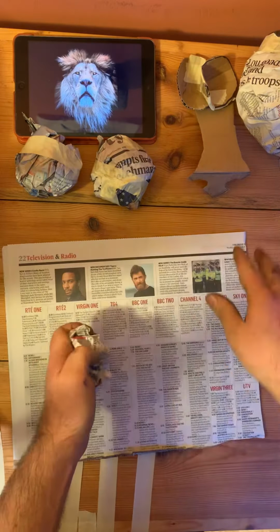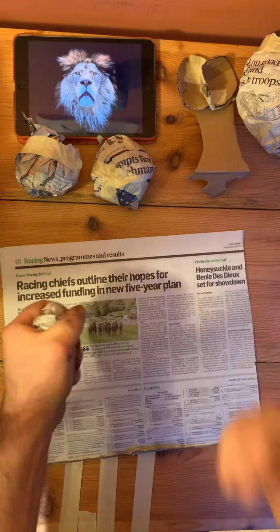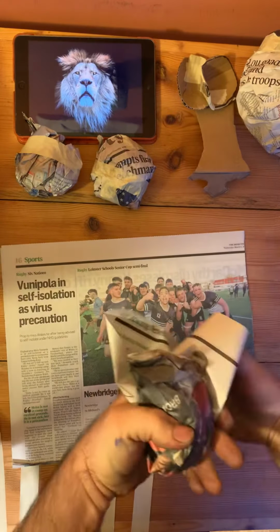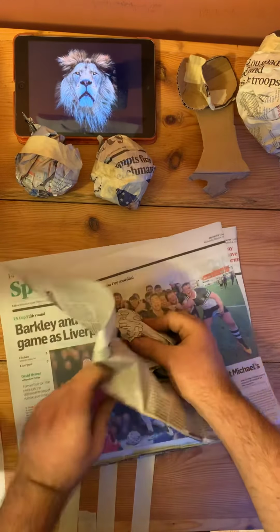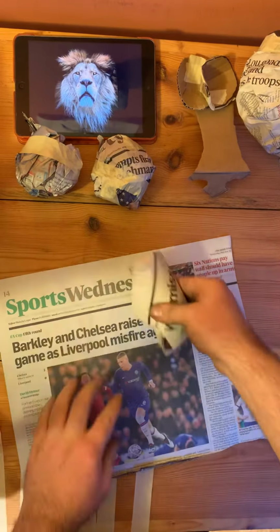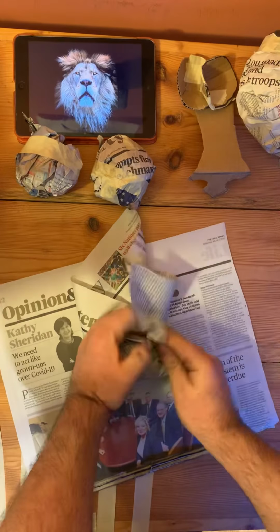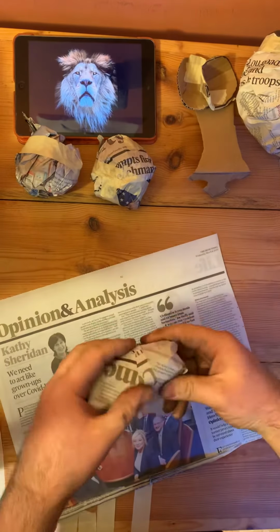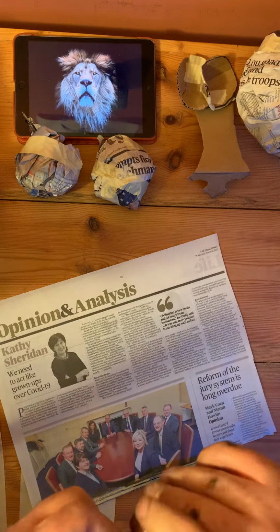Okay, so I'm now going to make the chin shape, and for my chin I'm thinking maybe more of an oval shape would be more appropriate. And as you can see, I'm using the newspaper like so to wrap around like this for the chin shape.